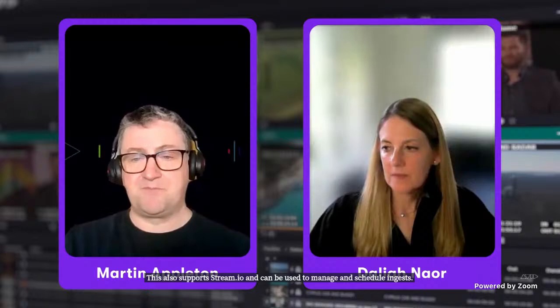Now, on top of that, for ingest, we're supporting MediaCentral Capture, a classical application that we had that was working with Airspeed and FastServe in the past. It's also supported by Stream.io. We also have the newer MediaCentral Acquire. It's part of the MediaCentral Cloud UX environment. This also supports Stream.io and can be used to manage and schedule ingests on the servers.